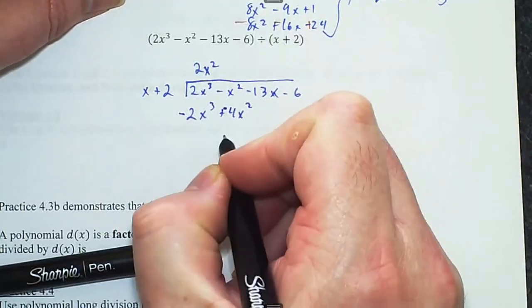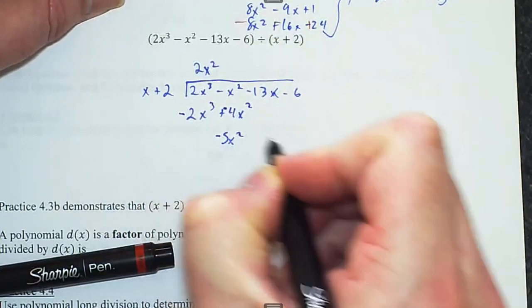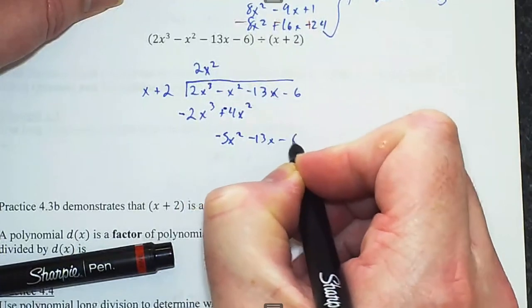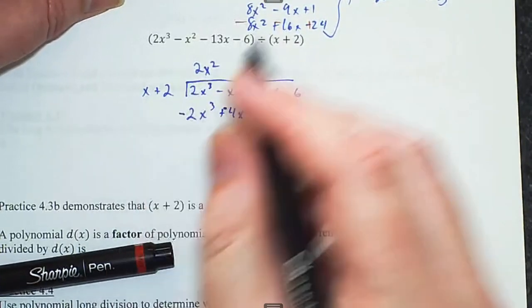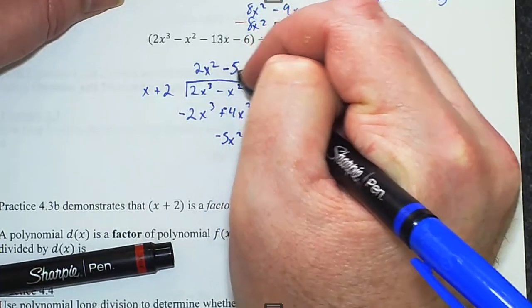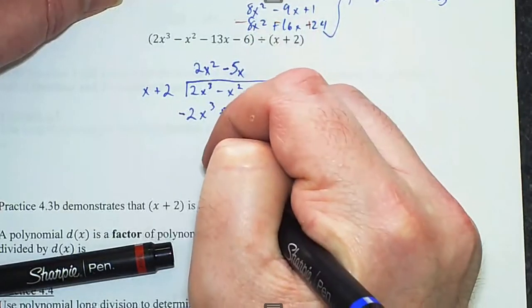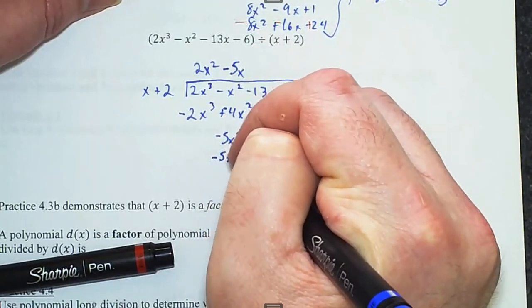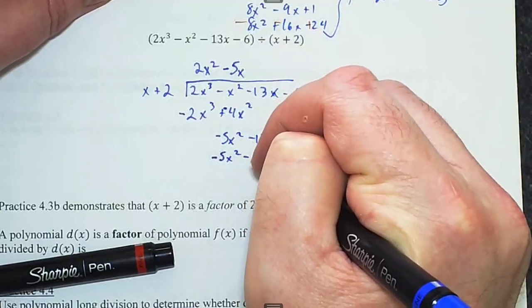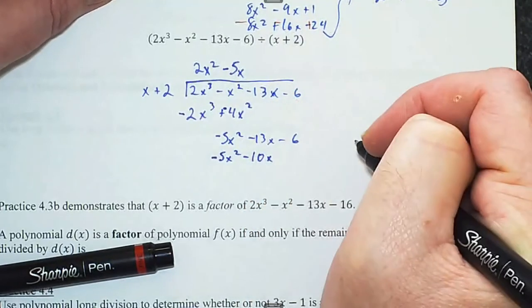And now when I add, I get a negative 5x squared minus 13x minus 6. Negative 5x squared divided by x is a negative 5x. So that's a negative 5x squared minus 10x.